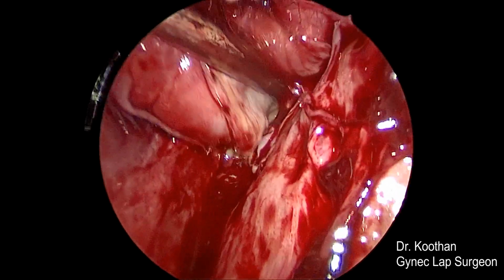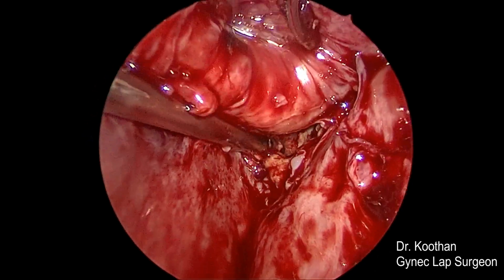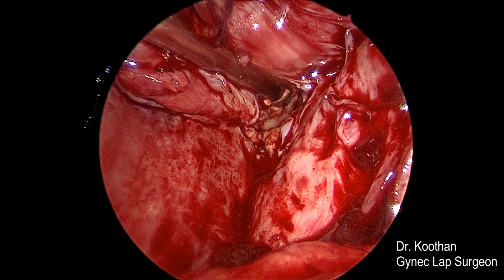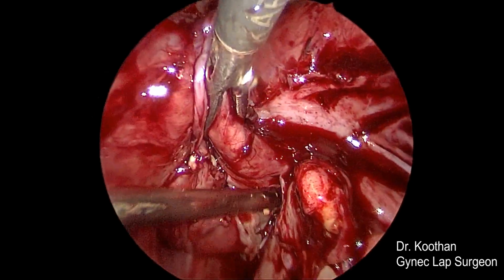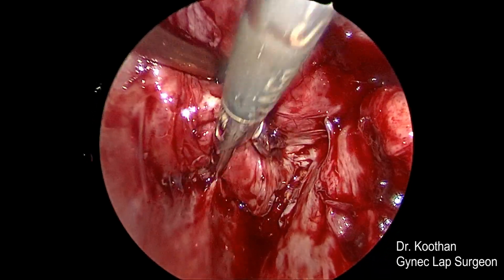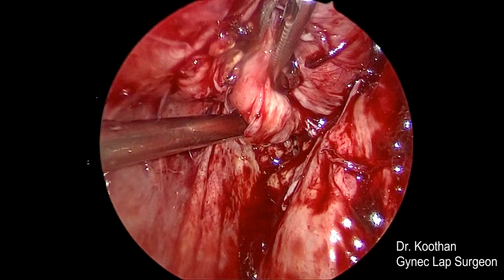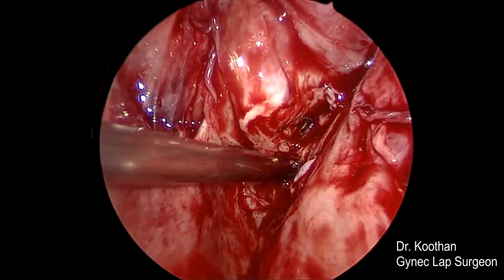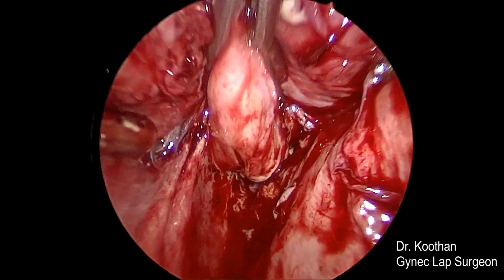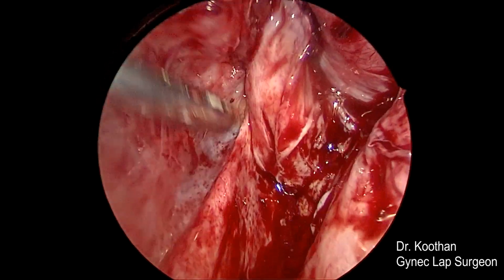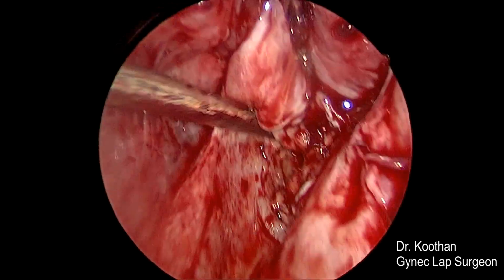Slowly we are releasing the Pyosalpinx from the peritoneal attachments. What you can see on the right side is actually the mesorectum. Laparoscopy is all about traction and counter traction in the correct plane.